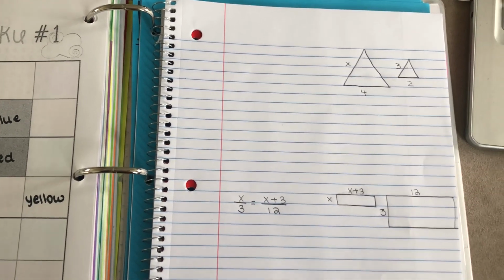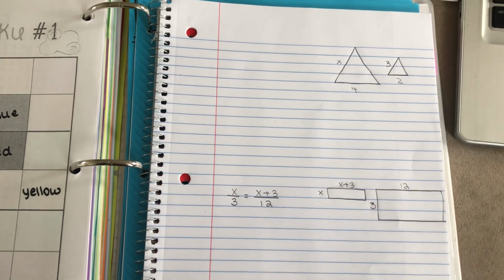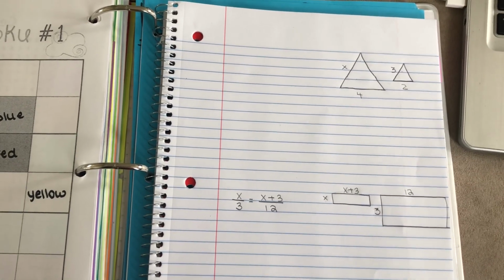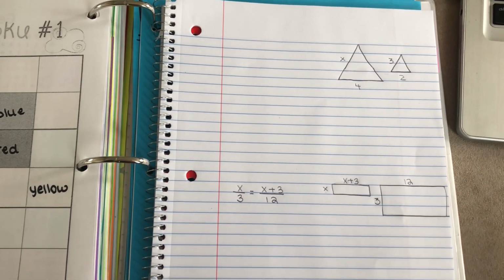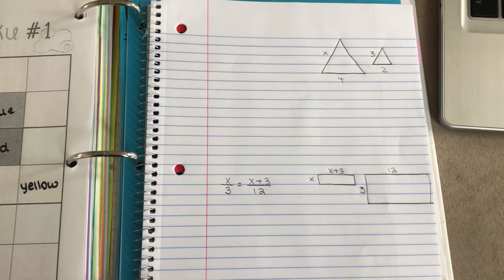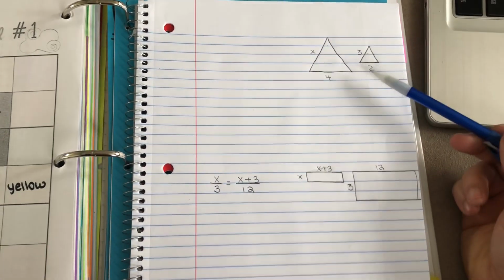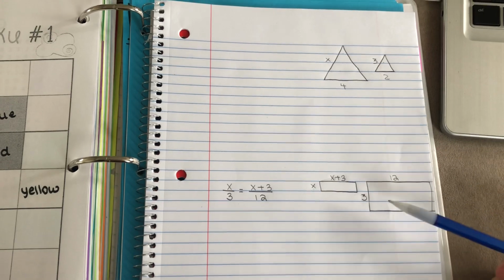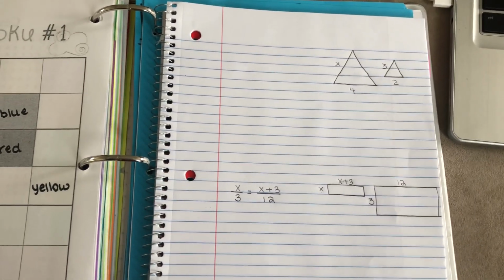Welcome back. Today we're going to be looking at similar figures and using those similar figures and their properties to find missing values of x. So we are going to be working on a set of similar figures that are triangles and a set of similar figures that are rectangles.